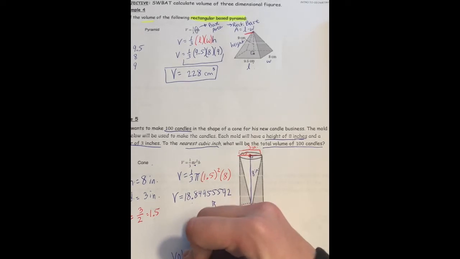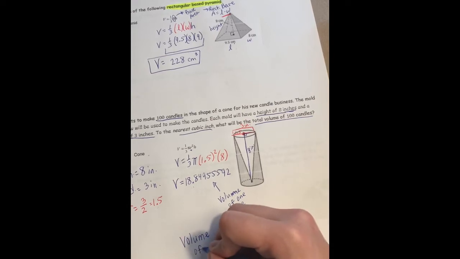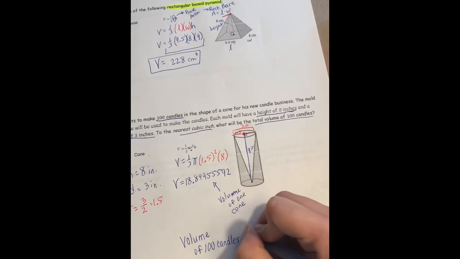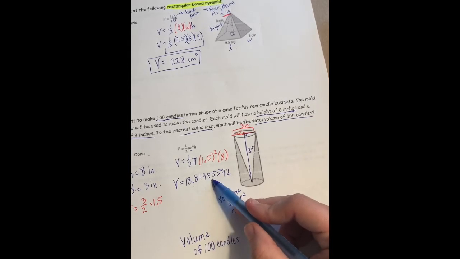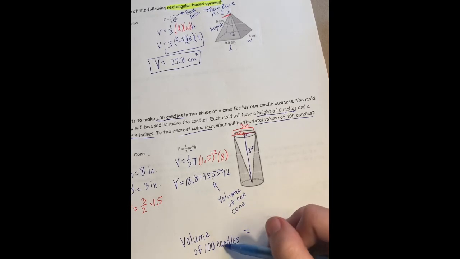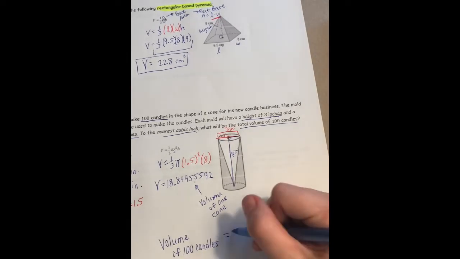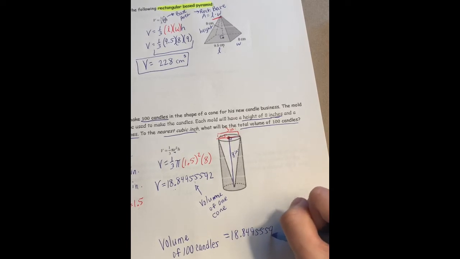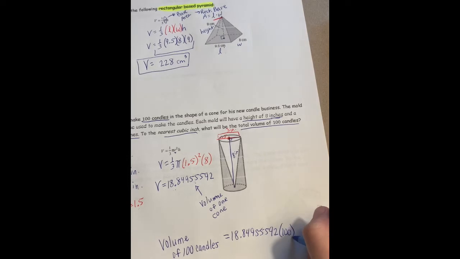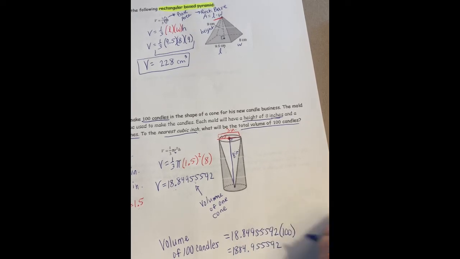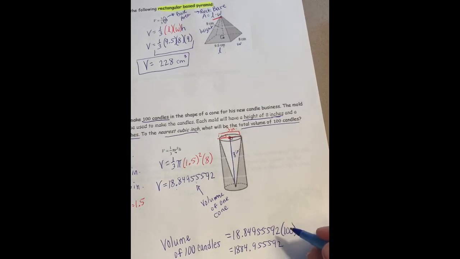So the volume of 100 candles, what we need to do is take our answer and we need to multiply it by 100, because again, this is only the volume of one cone or one candle. We need 100 candles. So you take that number, which should be in your calculator still, and you multiply it by 100. When you multiply it by 100, you get 1884.9555592. So the decimal moved over twice to the right.